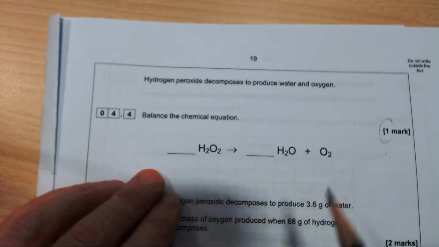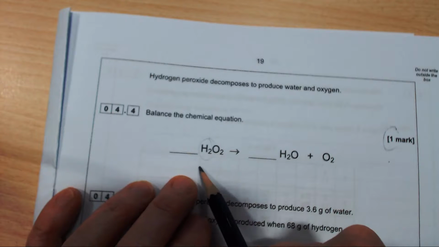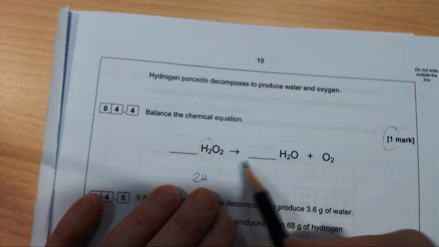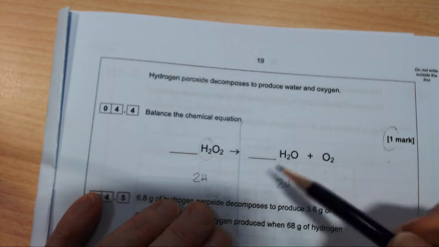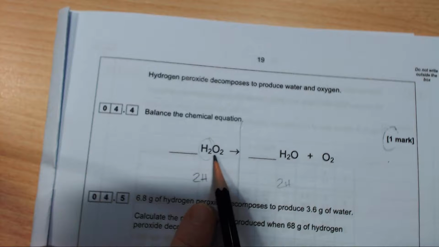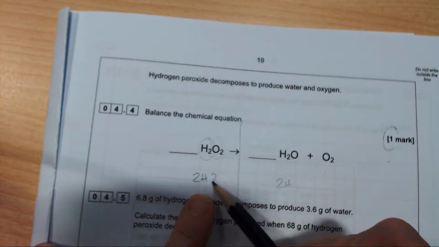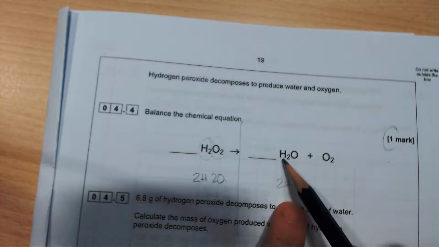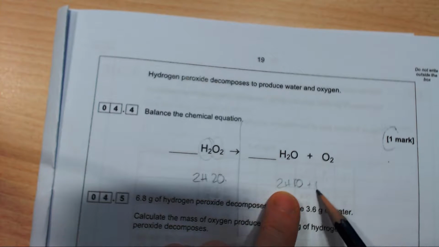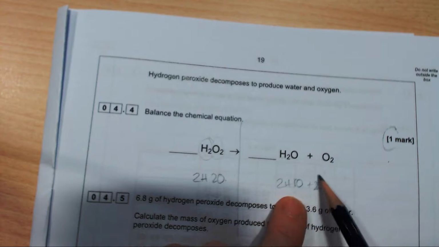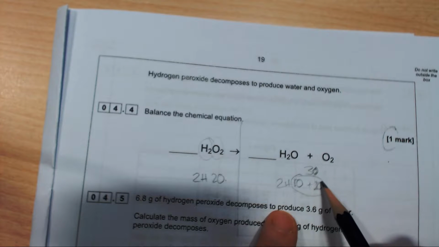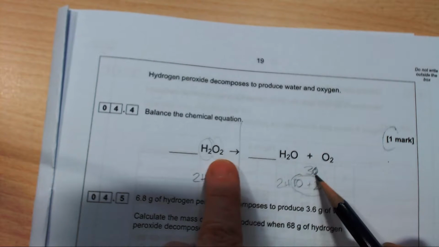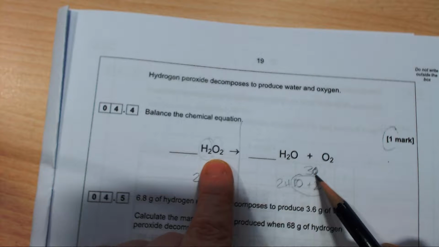So balance the chemical equation. I've got 2 hydrogens here and 2 hydrogens there. Lovely. We need to have the same number of each atom on either side of the equation. Done. I've got 2 oxygens there, but on the other side I've got 1 oxygen and 2 oxygens, so 3 oxygens. Because I've got 3 oxygens and only 2 there, I'm going to have to multiply by 2, aren't I?